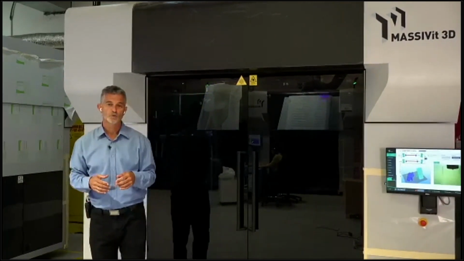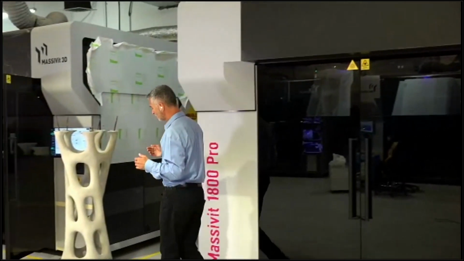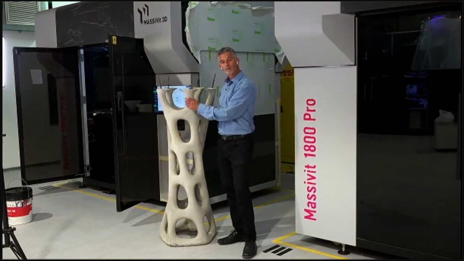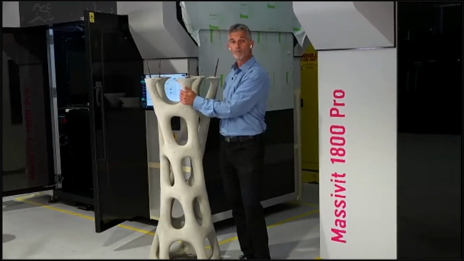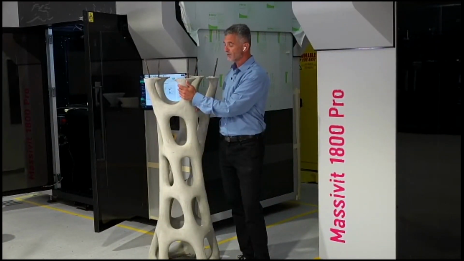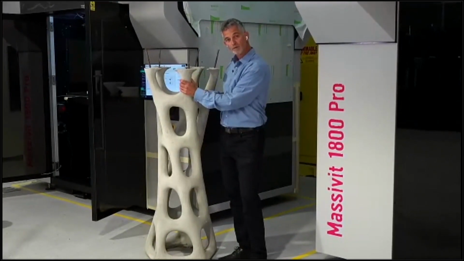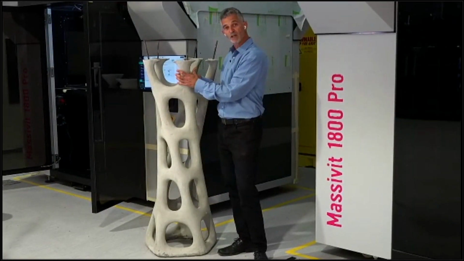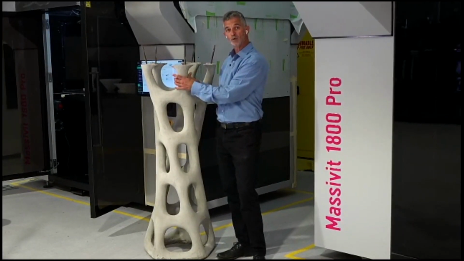On the way to our mini demo room, I want to show you the first application here. This is what we call mold mode. Our customer has the ability to print molds. This is concrete. We are not printing concrete here. We just printed the shell, and our customers do the casting.